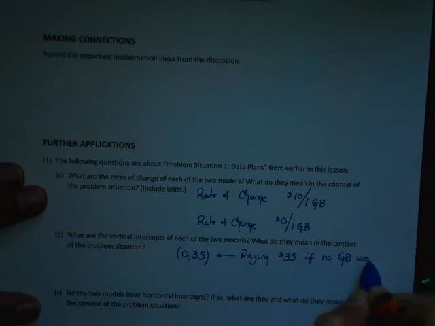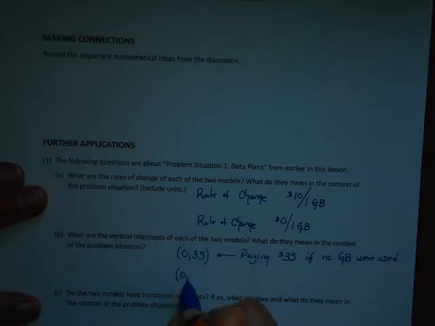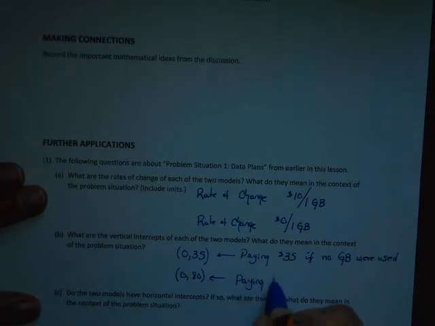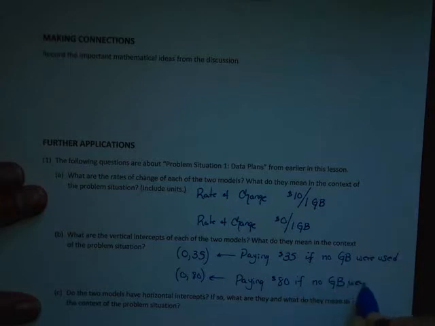And the second one was 0, 80, and that means we're going to be paying $80 if no gigabytes are used. All right, and there are no horizontal intercepts for these. Okay?